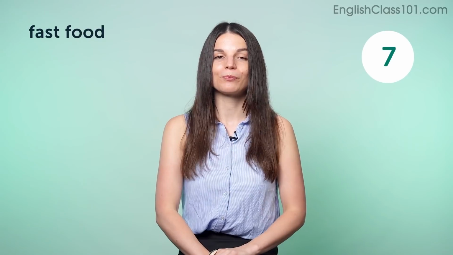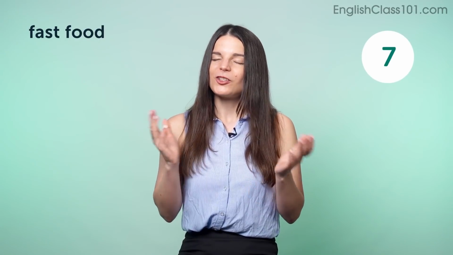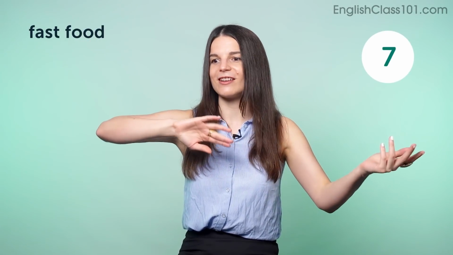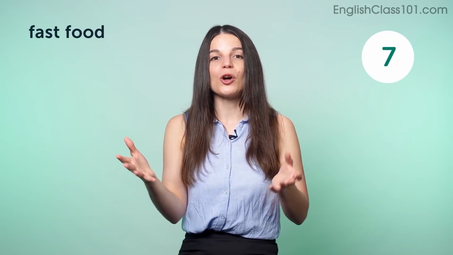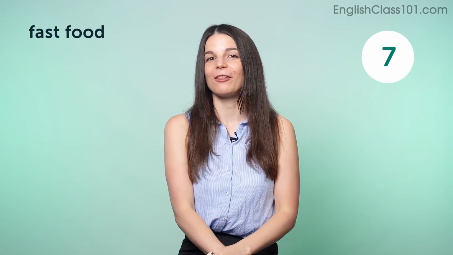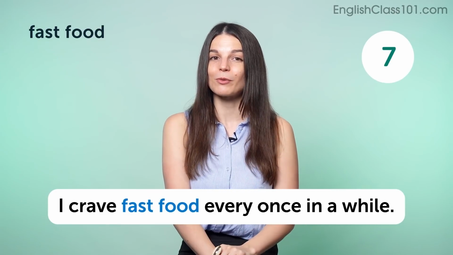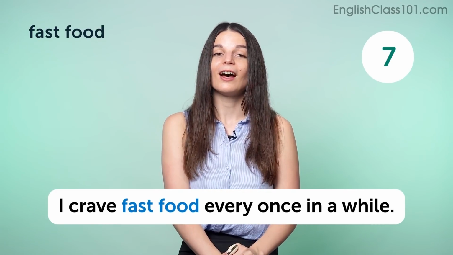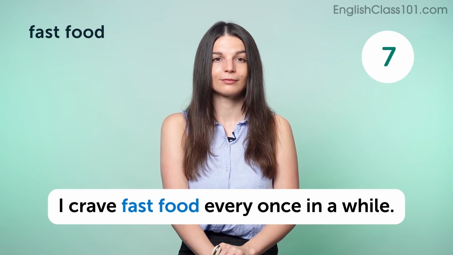Fast food. Fast food is food that you can receive quickly. Generally, we imagine very, very big companies like McDonald's or Burger King or maybe Taco Bell or whatever your country has, some kind of place where you can go to get food very quickly. Generally, fast food is not so healthy, but there may be some healthy options out there. I crave fast food every once in a while.